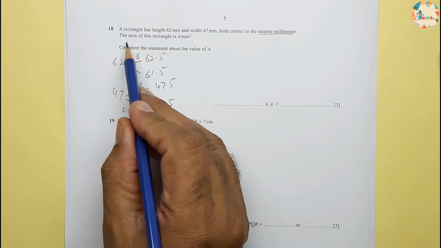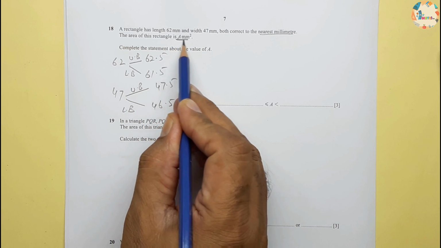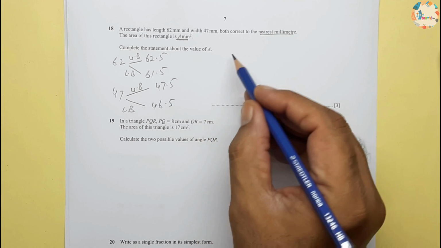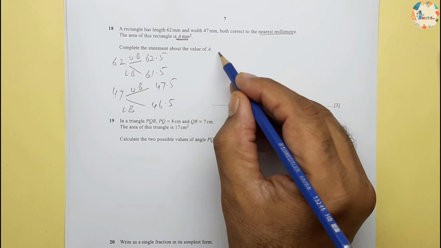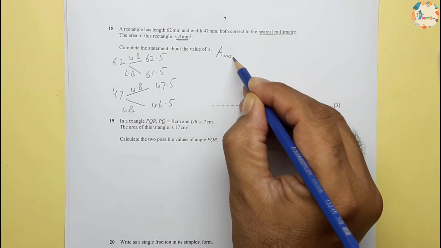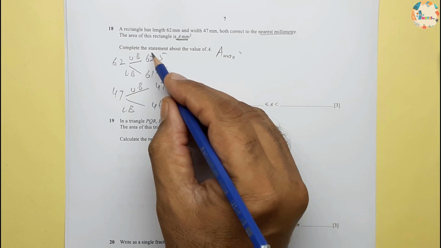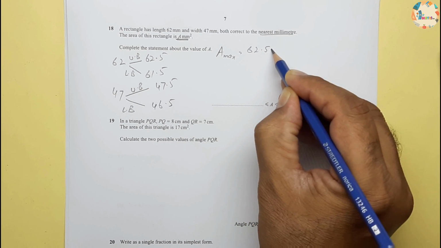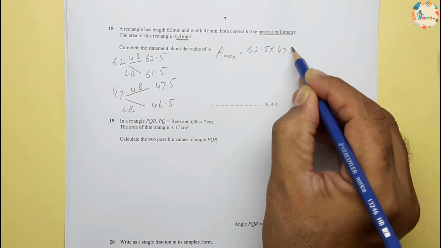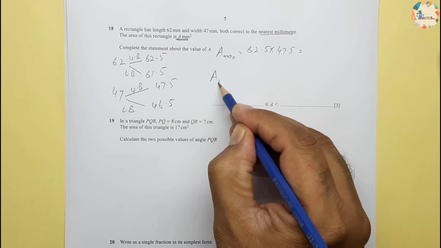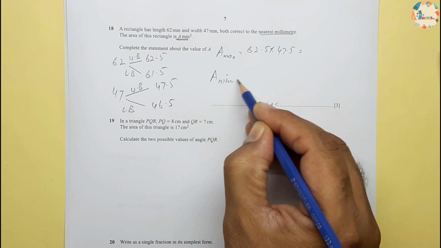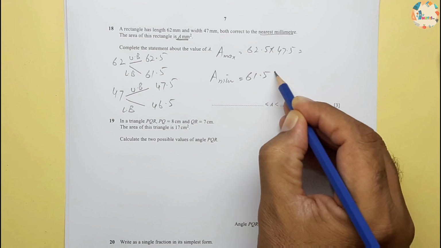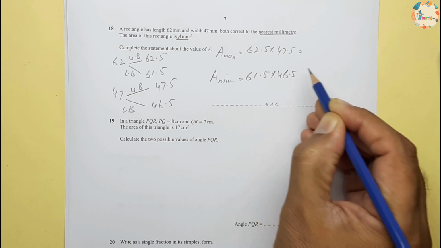Now they are saying the area of the rectangle is A, complete this statement. So upper bound and lower bound we have to find. Area upper bound, or area maximum, will be equal to what? This multiplied by this. So for upper bounds we will multiply 62.5 by 47.5, and similarly area minimum will be equal to lower bounds. We will multiply 61.5 by 46.5.